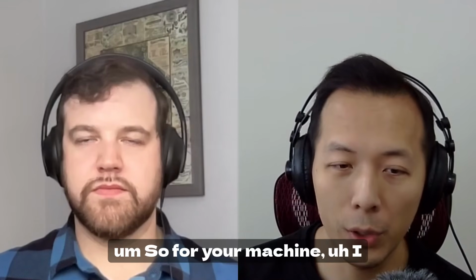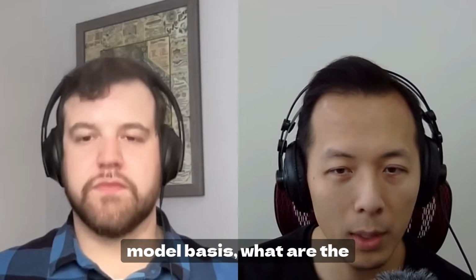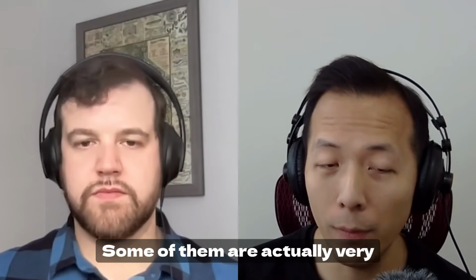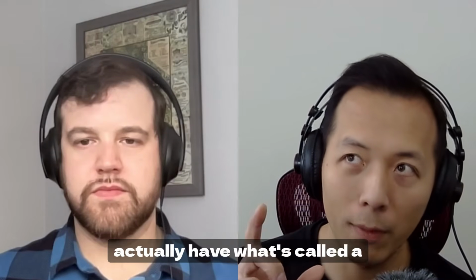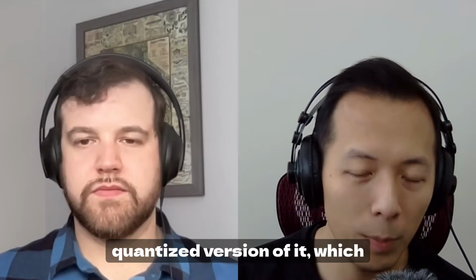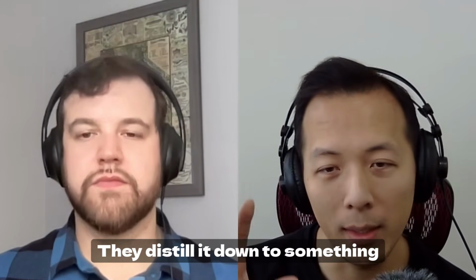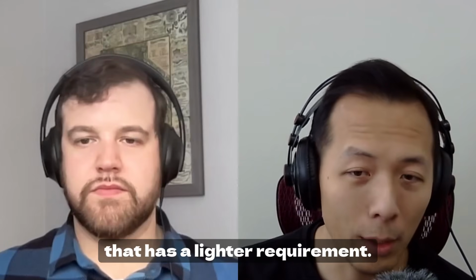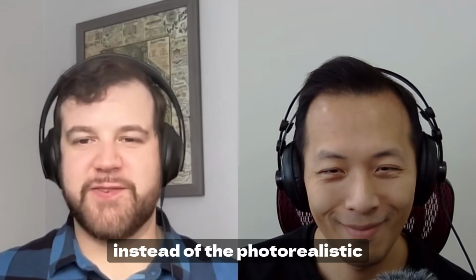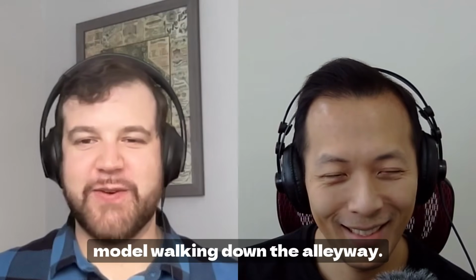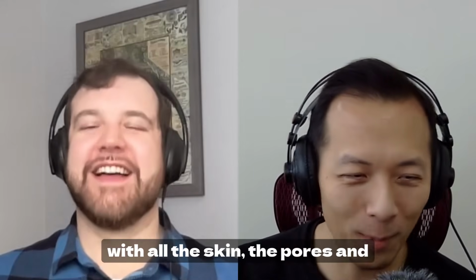So for your machine, I would look at, on a per model basis, what are the requirements. Some of them are actually very light in requirements. And then some of the models, they actually have what's called a quantized version of it, which basically would have been a very large RAM requirement. They distill it down to something that has a lighter requirement. And then you can make 8-bit Mario instead of the photorealistic model walking down the alleyway. Yes, the photorealistic Mario with all the skin, the pores and everything.